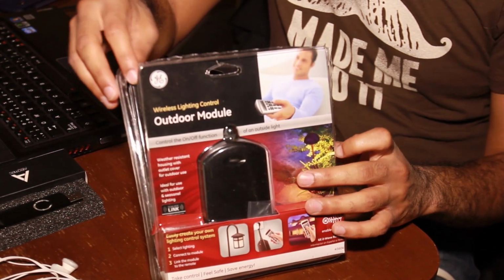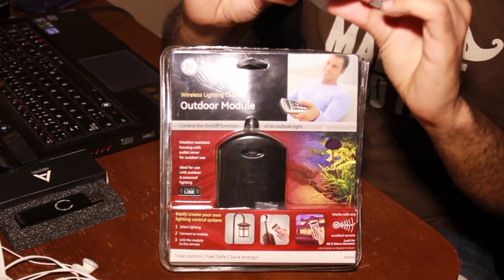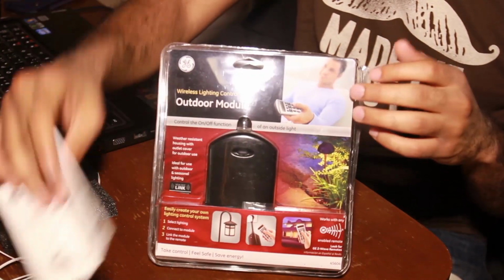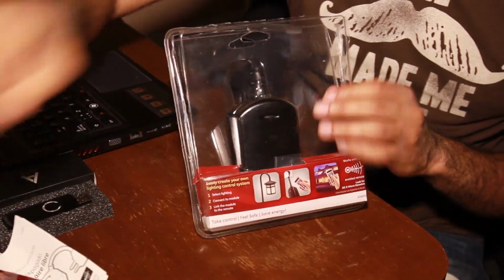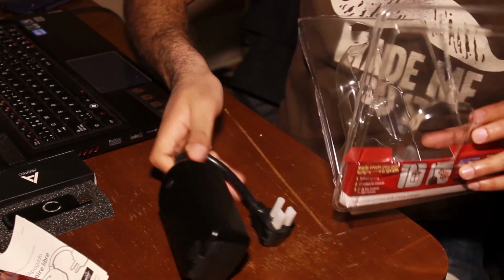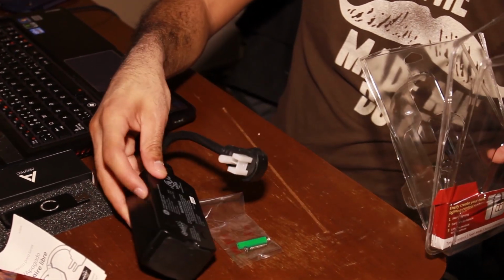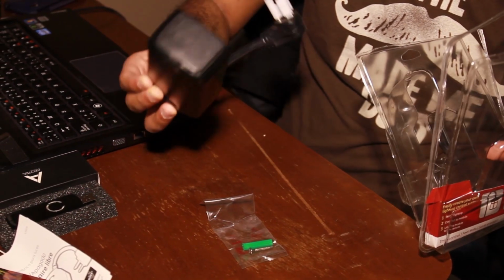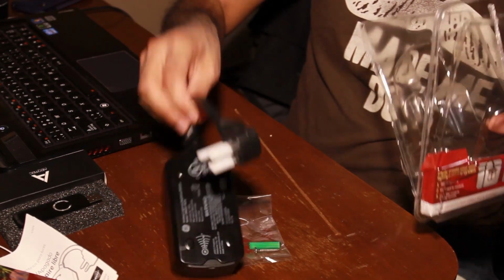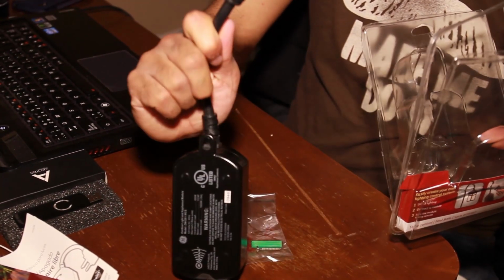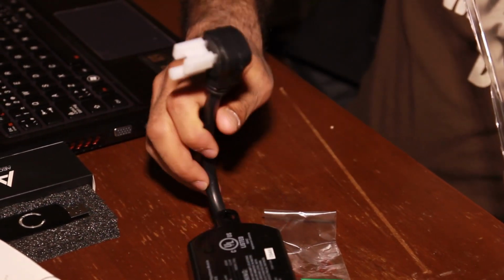I've already opened up the devilish packaging here, so bear with me while I crinkle and get everything out. There are little manuals. They really don't tell you anything. I read through them already. Just pieces, which I like to take off. There's the module. There's a little screw, I assume there should be a screw somewhere around here. Oh, there it is. That's so that you can hang it onto a wall or something like that.